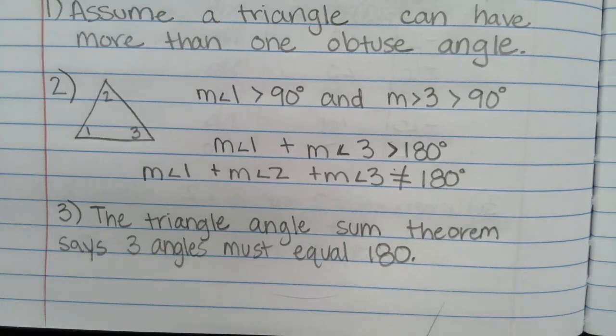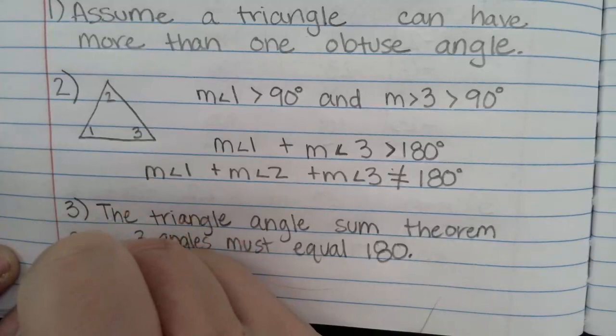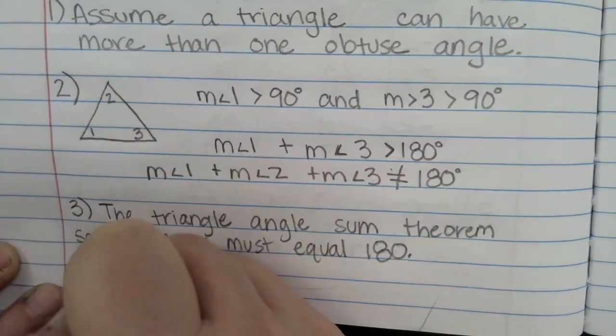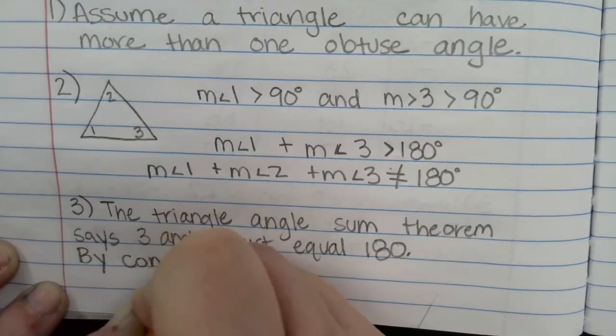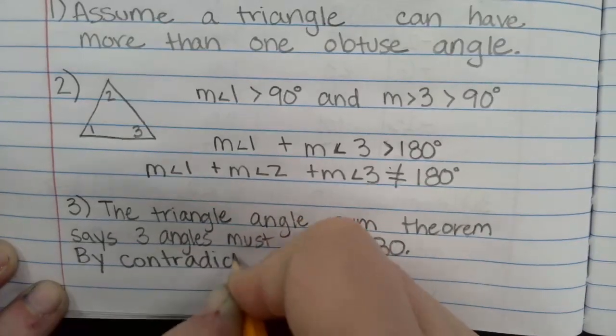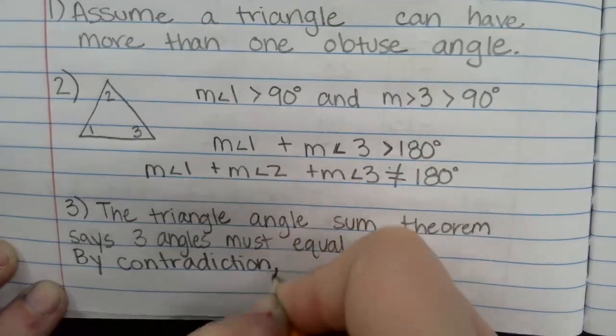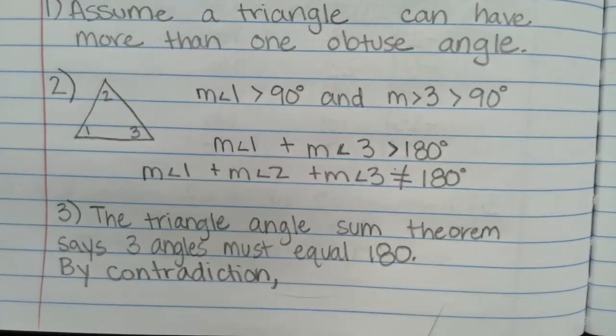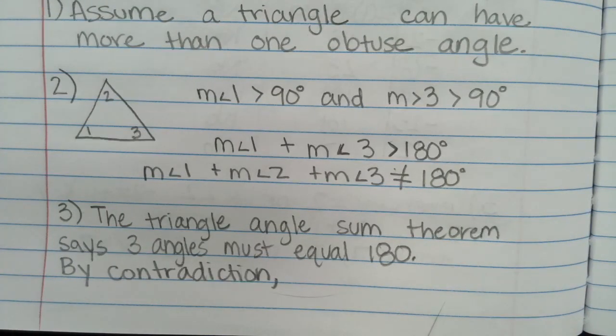So by contradiction, we can use therefore, in summary, finally. Usually in these proofs, we like to say by contradiction or indirectly. So it doesn't work for a triangle to have more than one obtuse angle. So what's our only option then? What does a triangle have to have?